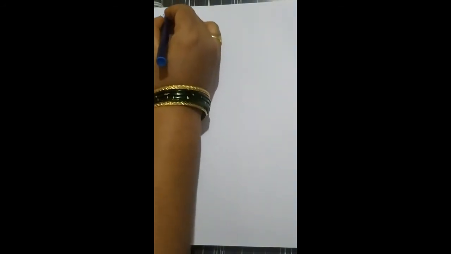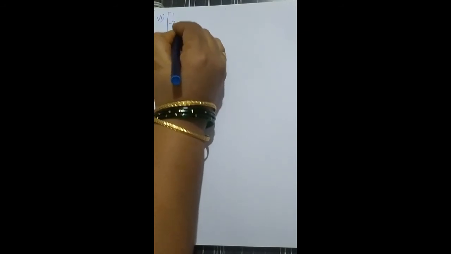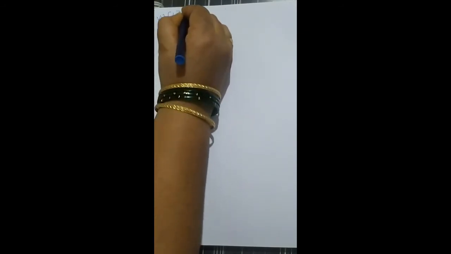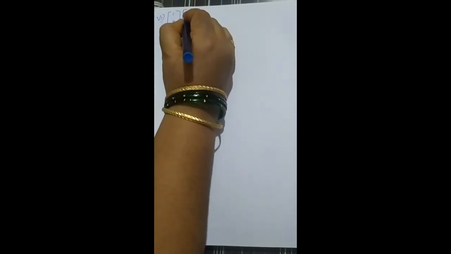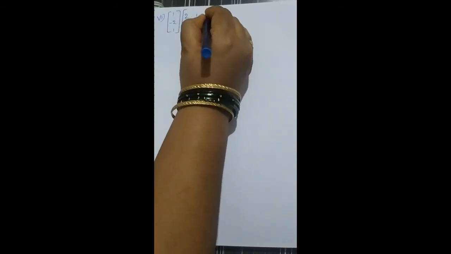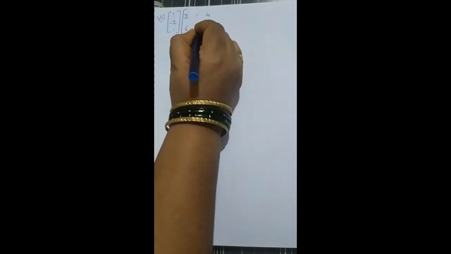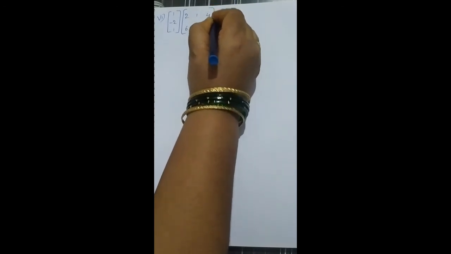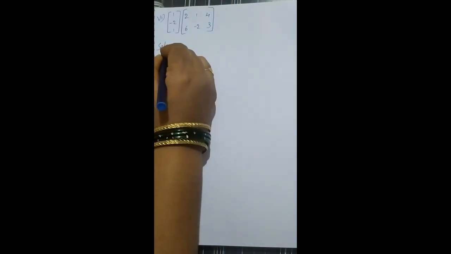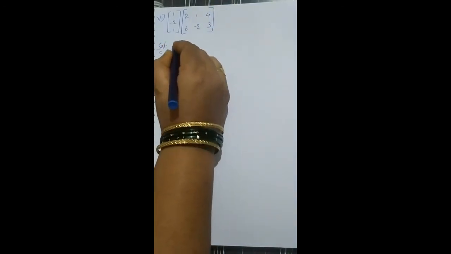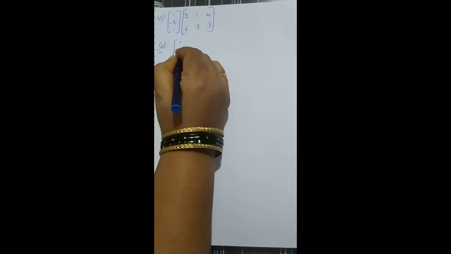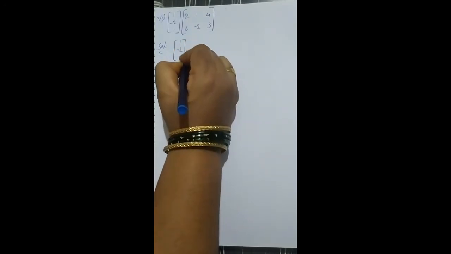Sixth problem: 1 minus 2, 1. Second, 2, 1, 4, 6 minus 2, 3. These are the given matrices. Write down the first column matrix, minus 1 minus 2, 1.